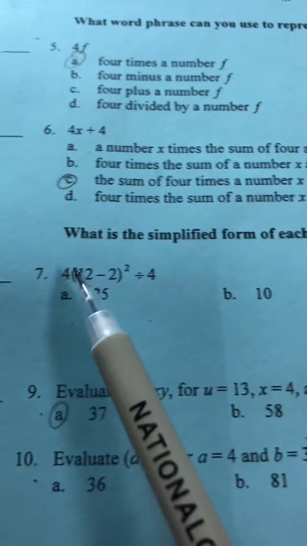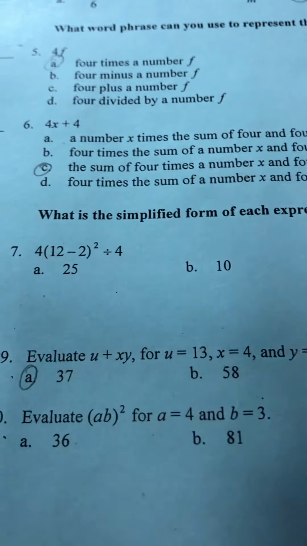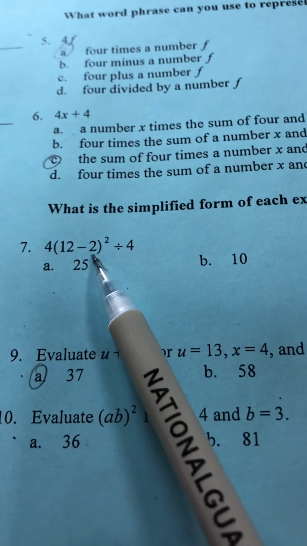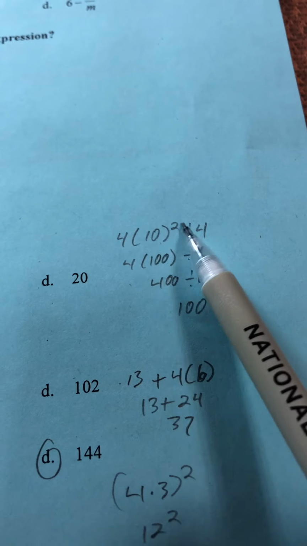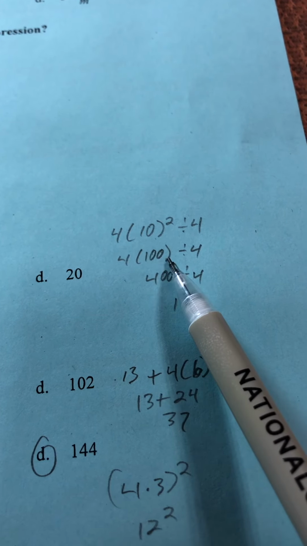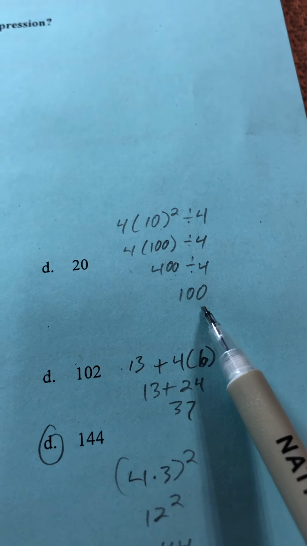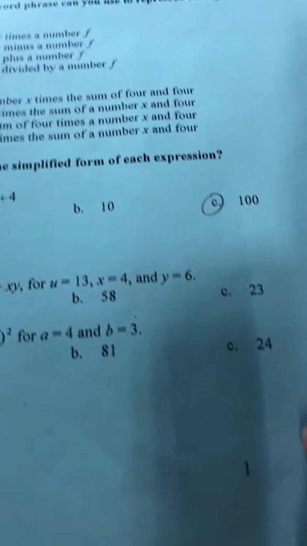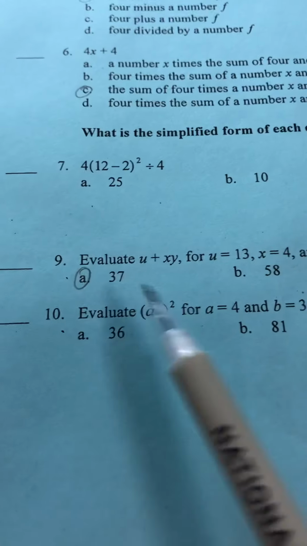And number 7, I have this all written out over here for you. I did the parentheses first, and then I did the exponent, next step, and then I multiplied, and then I divided. I got 100. She skips 8, goes to number 9.